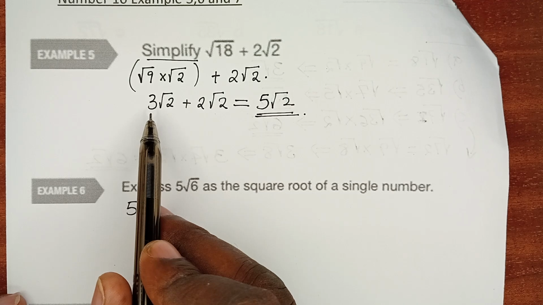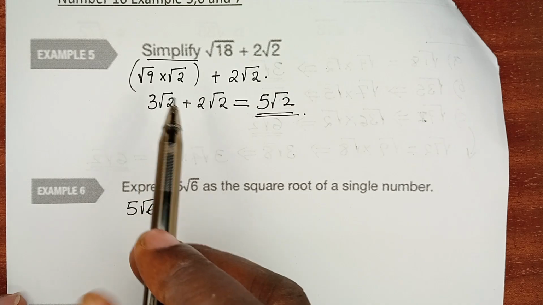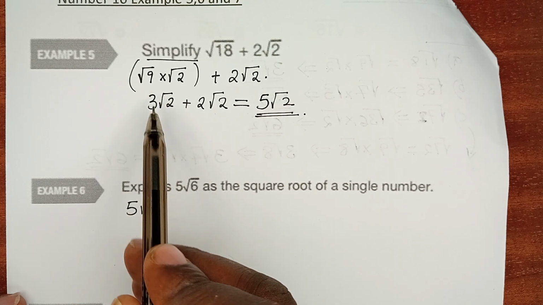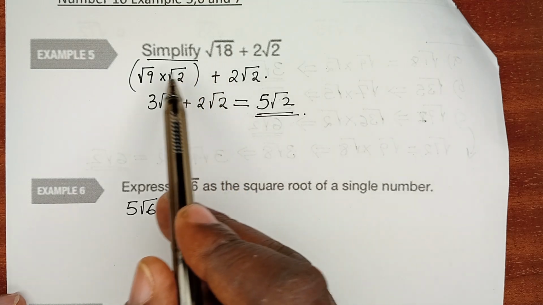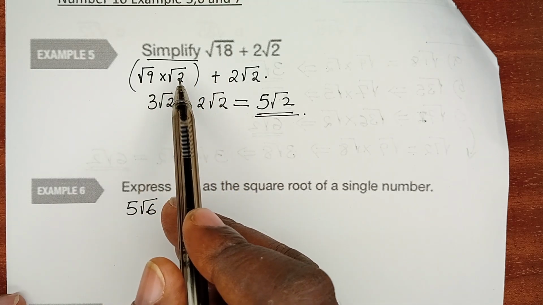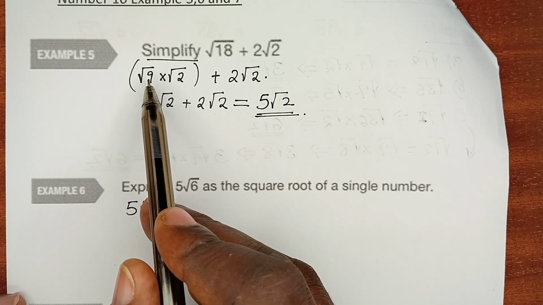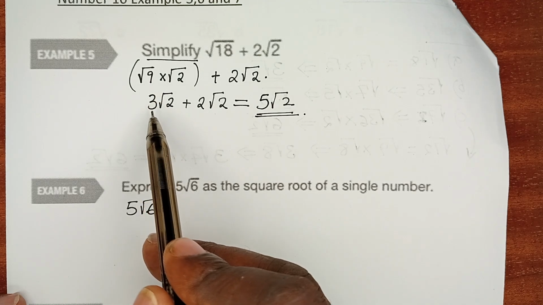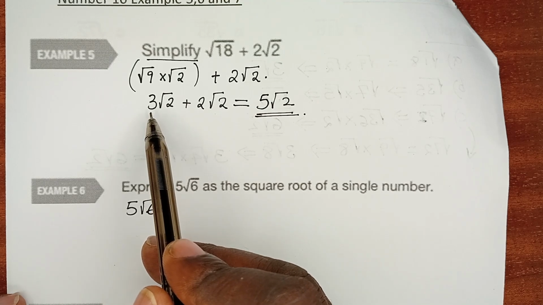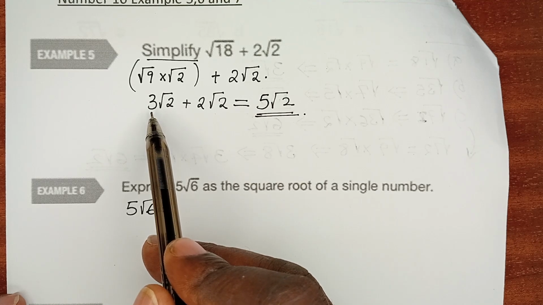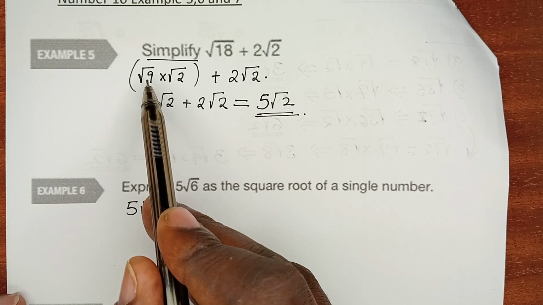But how did this 3 find itself here? Of course, before 3 came here, it was the root of 9 after simplifying 18 into root 9 times root 2. So 9 has a perfect square root, which is 3. So 3 taking up this position means there was a number which was under the root, and that square root gave us 3. So that number must have been 9, and therefore root 9.